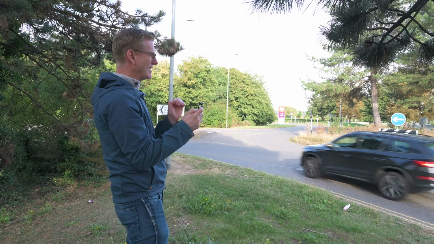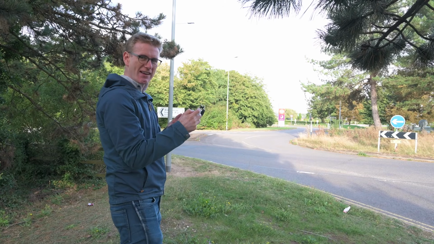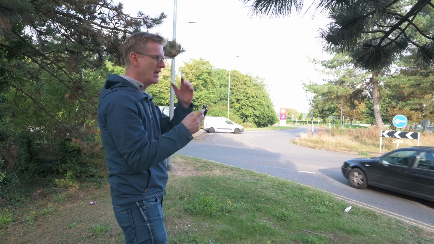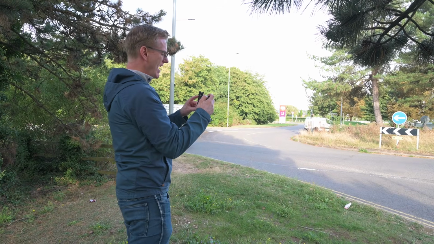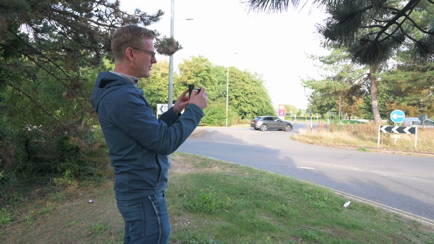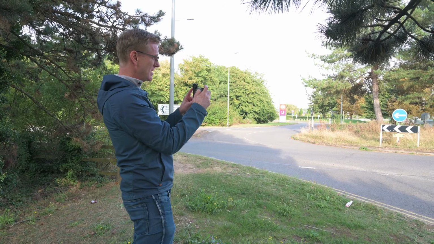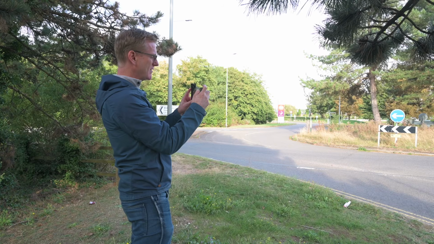One of the things to bear in mind as well is shutter lag. Now, every camera's got shutter lag, the delay between you pressing the shutter button and the image being captured. Every phone is going to be different with this, and it's a case of just learning it, really. There's another vehicle going by here. Let's give this one a go.